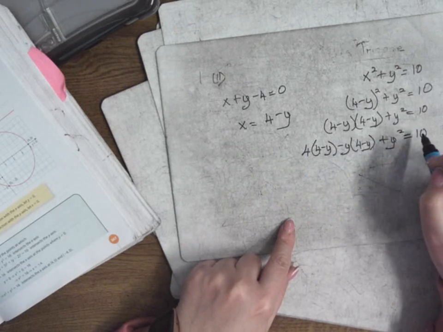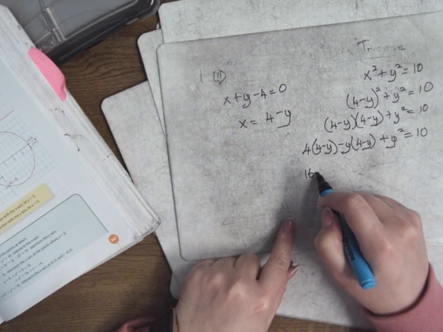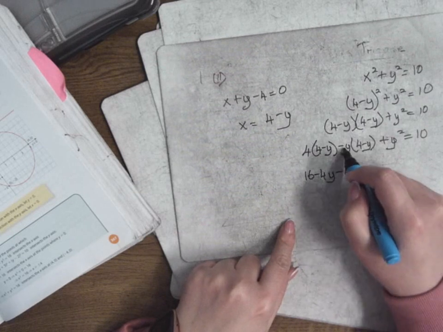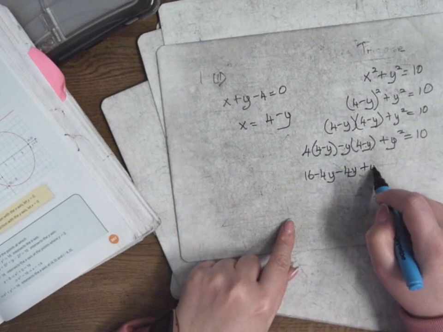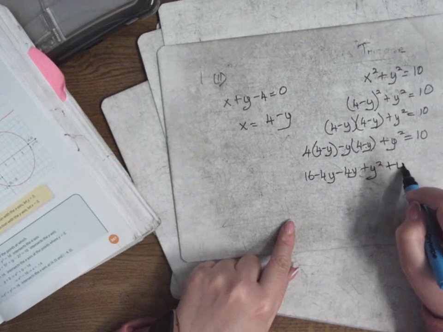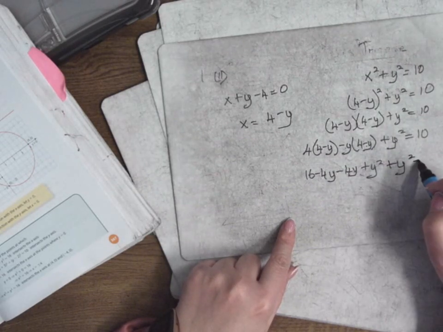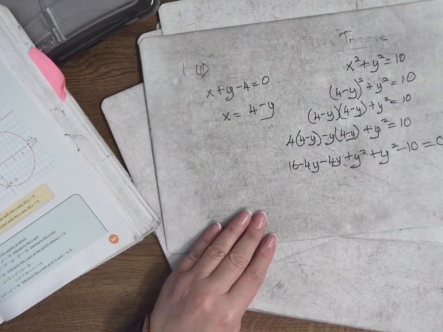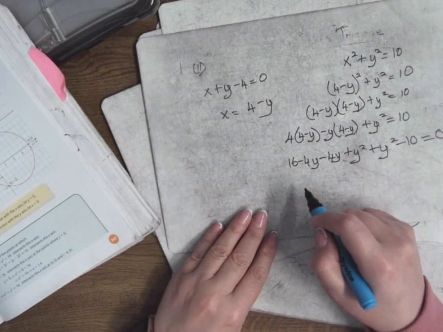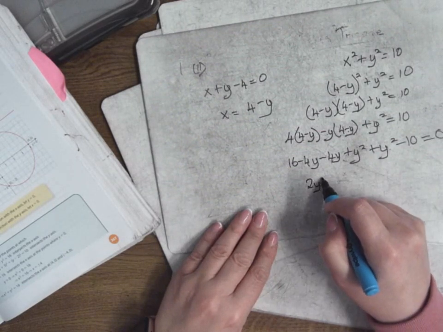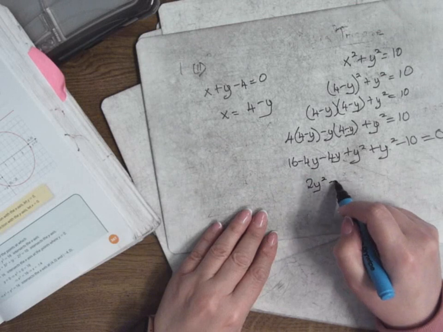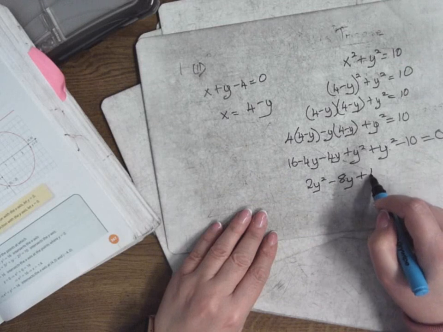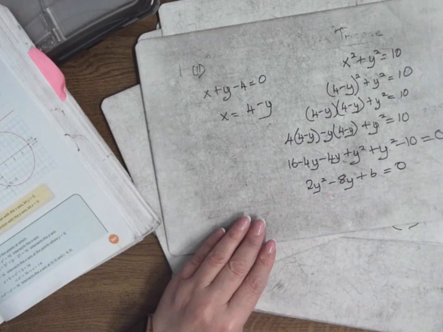equals 10. Multiplying out there, that's 16 minus 4y minus 4y. Careful here, a minus by a minus is a plus y squared. Plus y squared. And then I'm going to bring over that 10 in one go and make it minus 10 equals, there isn't anything left over there. Are we good? Okay, tidy it up. I have y squared and y squared gives me 2y squared. I have minus 4y, which is minus 8y. And I have 16 minus 10, which is plus 6. Equals 0. Is that alright?